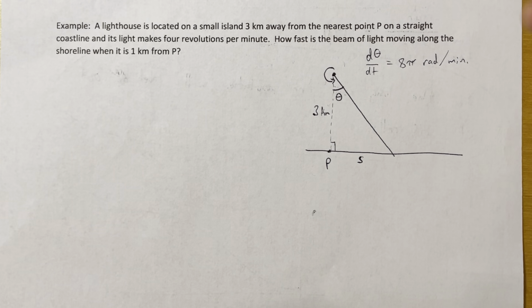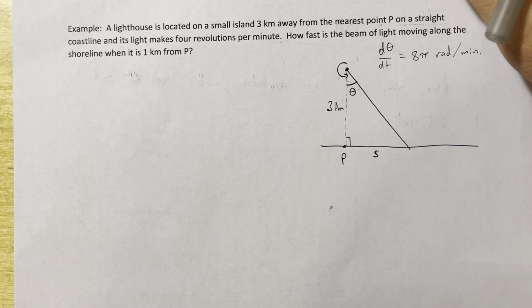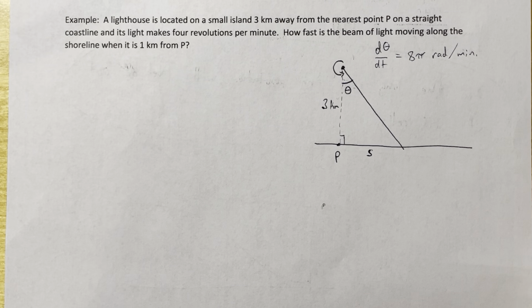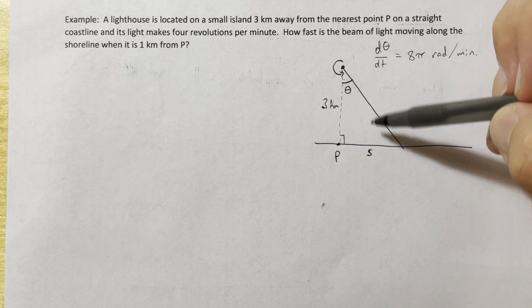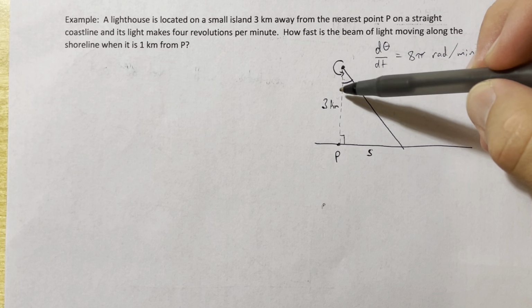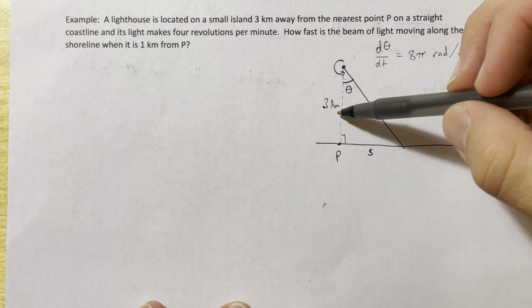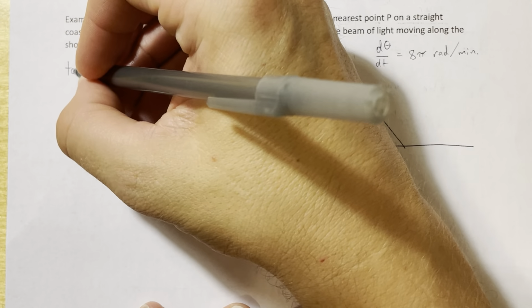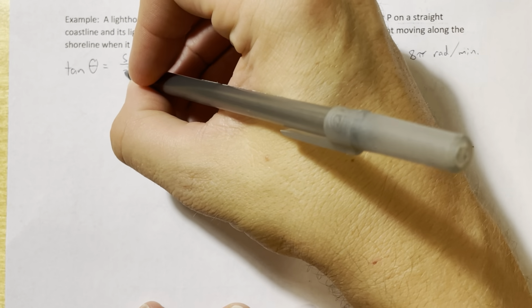But now that I have that, I can start plugging away at the rest of this. So looking at this one more time, what information are we given? What things are worth labeling here? I think actually we have everything labeled that we want to have labeled. S is changing, the 3 kilometers is not changing, theta will be changing. So how can I relate the quantities in this diagram? Well, I have an angle and I have an opposite and adjacent side. So I'm going to use tangent again, since that relates to the opposite and adjacent sides. Tangent of theta is equal to opposite over adjacent, which would be S over 3.